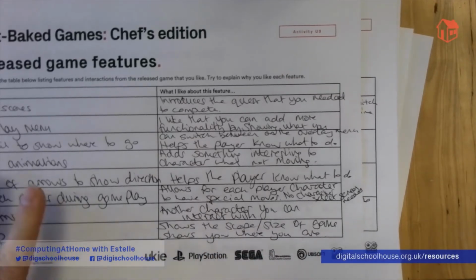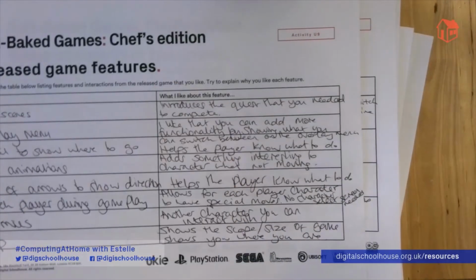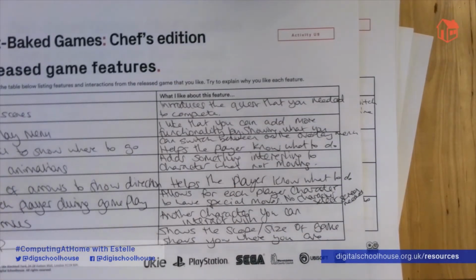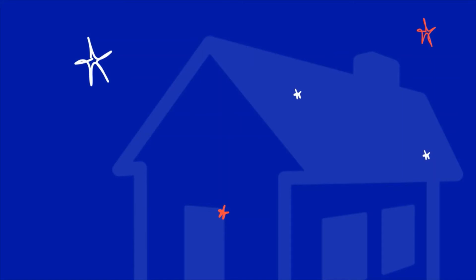There we go. So there is my features and what I particularly liked about the release game features. Okay, excellent. So hopefully you've done that. Feel free to pause if you need a bit more time filling in your release game features and also what you liked about them. But I'm going to be heading over to have a look at what we're going to do next. But feel free, if you do need a bit more time, to just pause the stream, fill in your sheet, and then join on with us when you're ready.